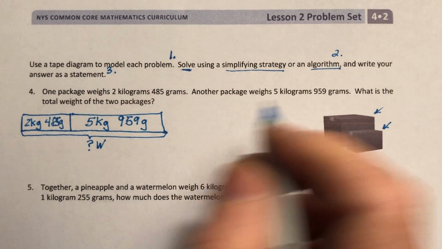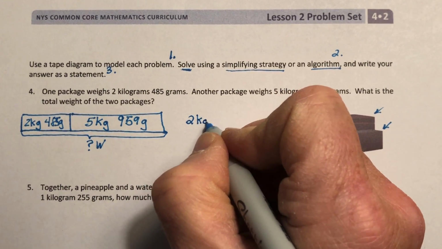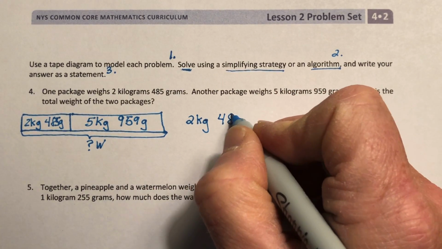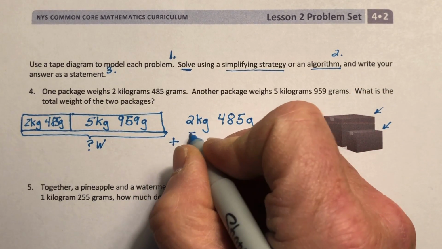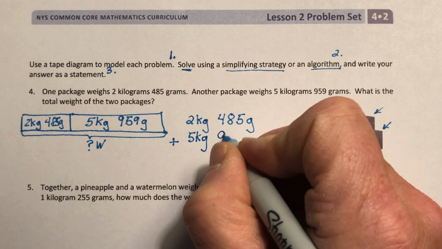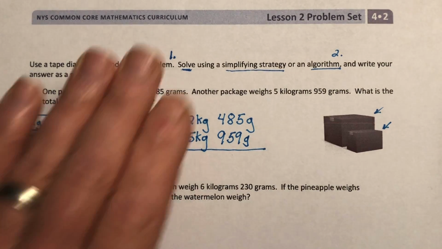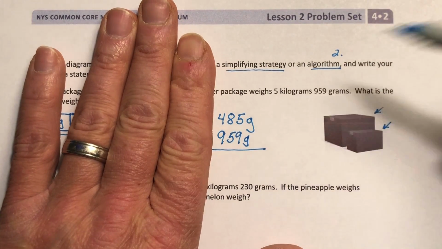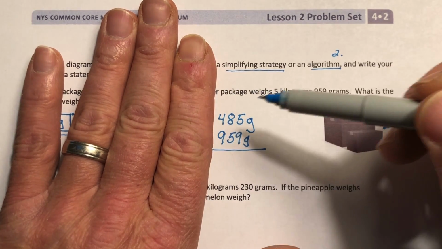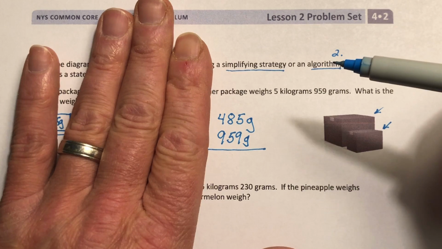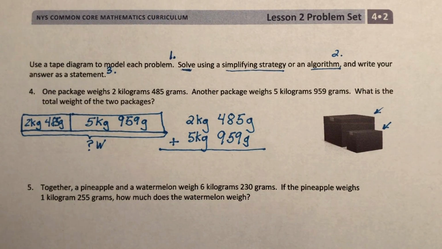So I'm just going to set this up as a regular addition problem and see what happens here. So I've got 2 kilograms, 485 grams, and I'm going to add that to 5 kilograms, 959 grams, just like that. Okay. Now I can see already when I add my grams up, this is going to be over 1,000. Can you see that? So I already know that I'm probably going to add another kilogram because it's going to be over 1,000. Because what we learned yesterday is 1,000 grams is 1 kilogram. And this is going to be a pretty simple addition. It's 2 plus 5. That's 7.